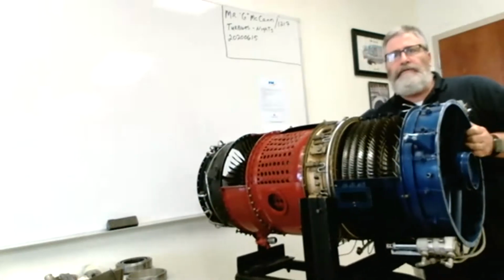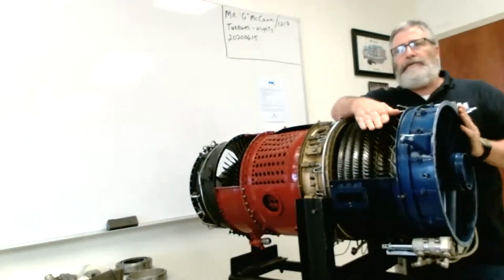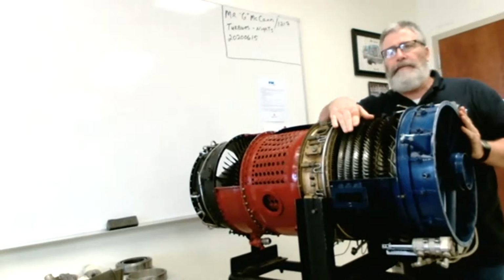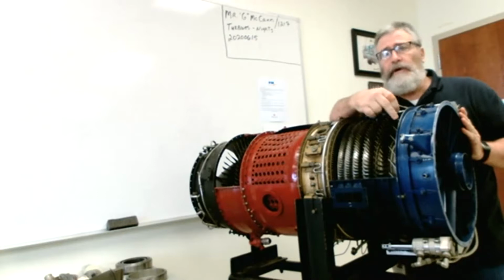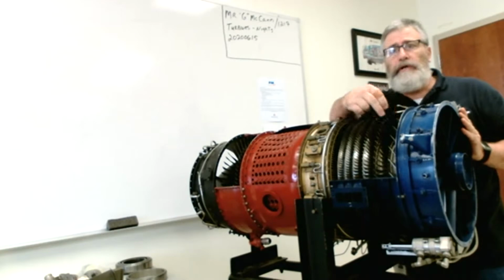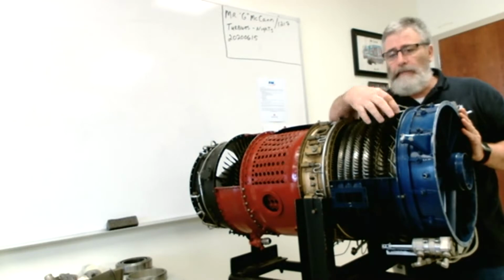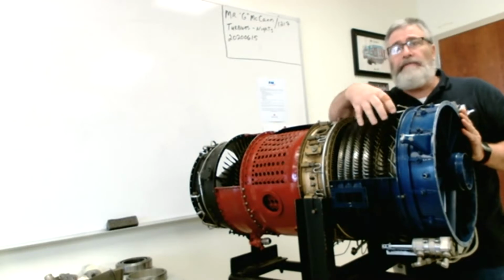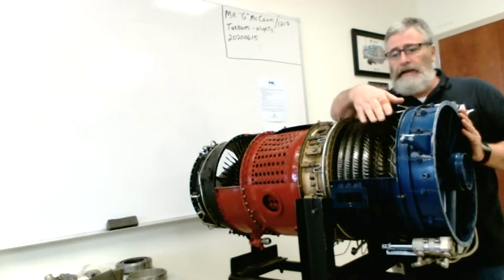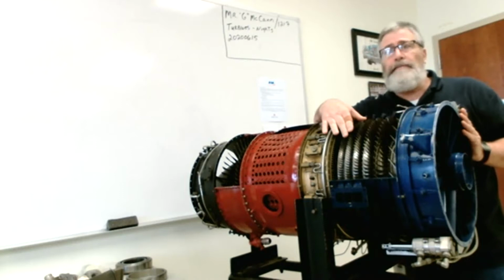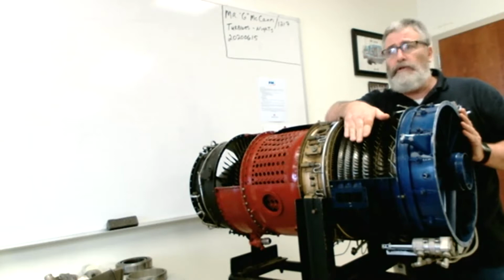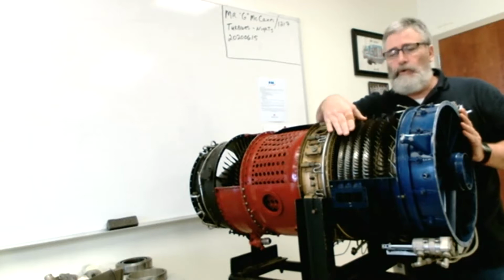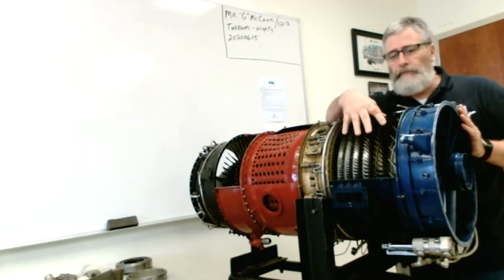Now, there are 2 types of compressor. This compressor happens to be an axial compressor. One stage of compression on an axial compressor is made of a rotor and a stator. That is one stage of compression. Most engines utilize several stages of compression, and when they're all mounted on the same shaft, this group of compressors is referred to as a spool. So there's a spool.